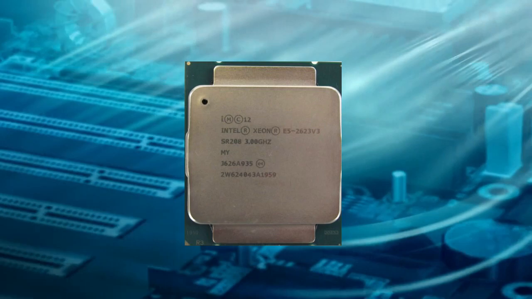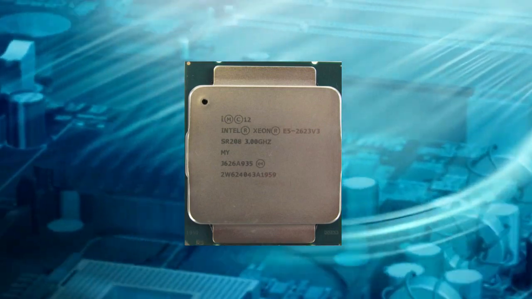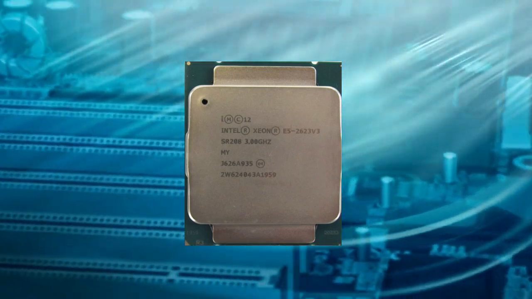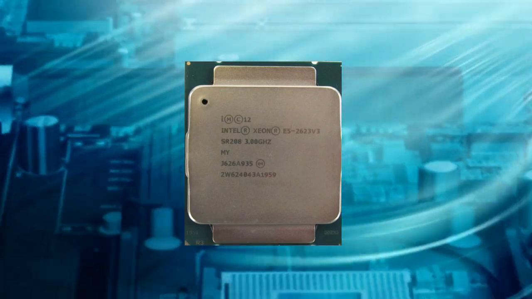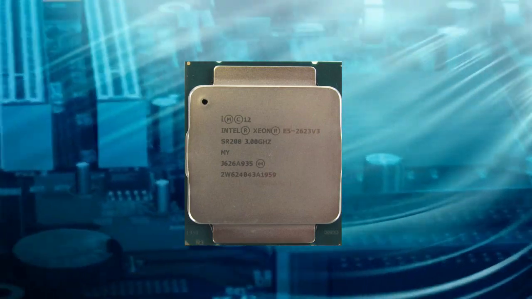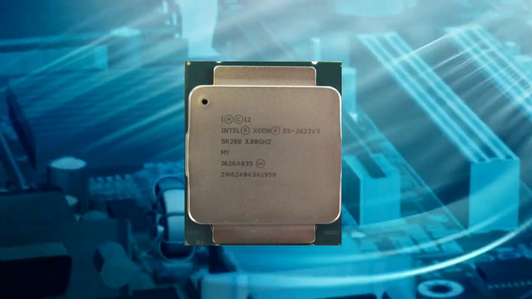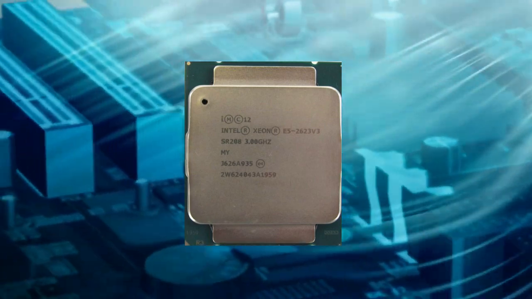The Intel Xeon E5-2623v3 CPU supports Intel's virtualization technology, VT-x, which allows virtual machines to run at near native performance. This technology allows multiple virtual machines to run on a single physical server, effectively maximizing server utilization and reducing the need for additional hardware. Security features.